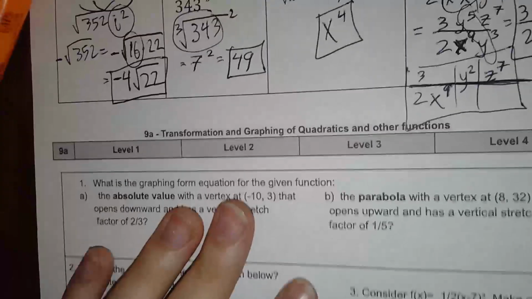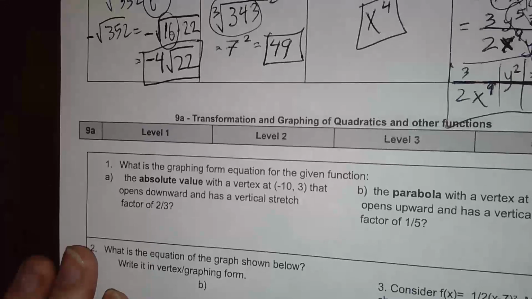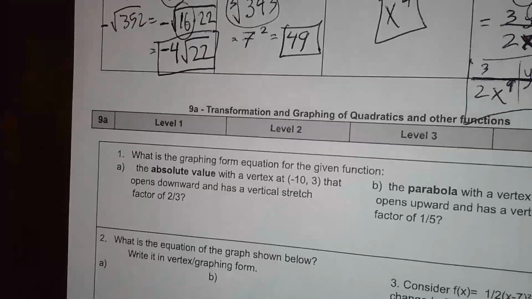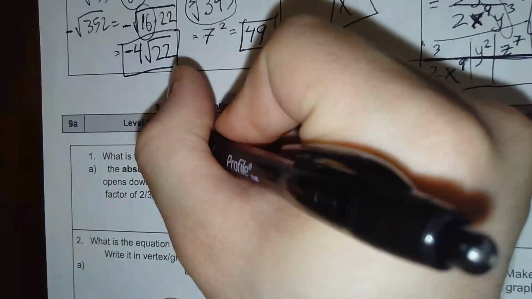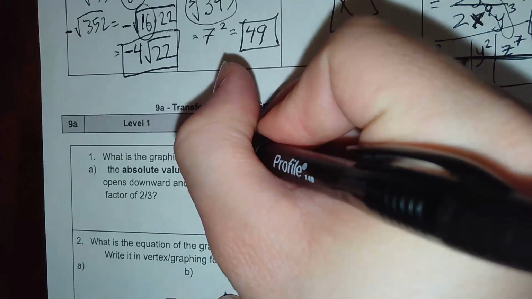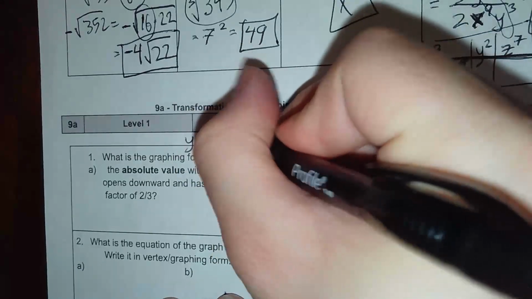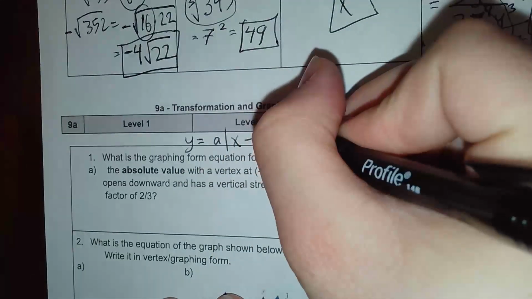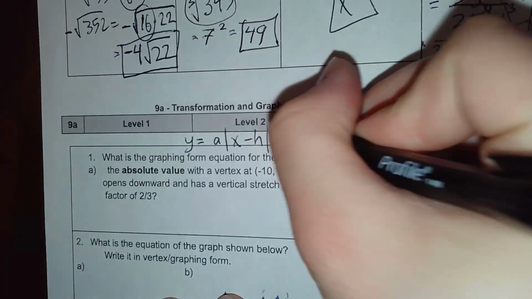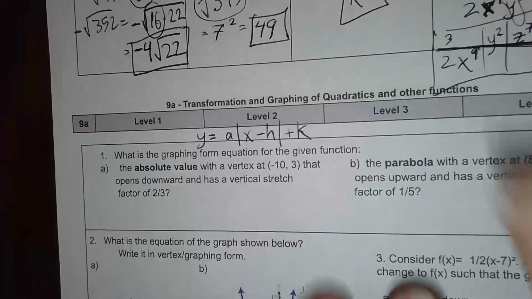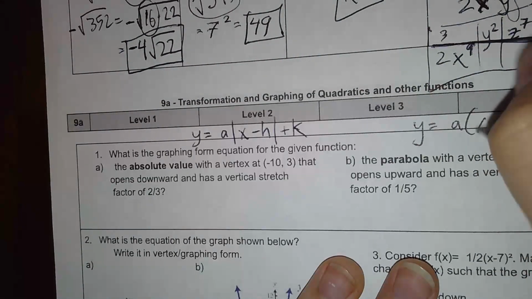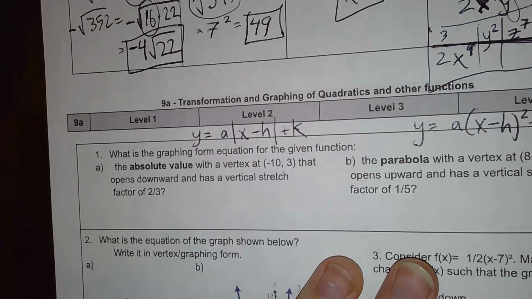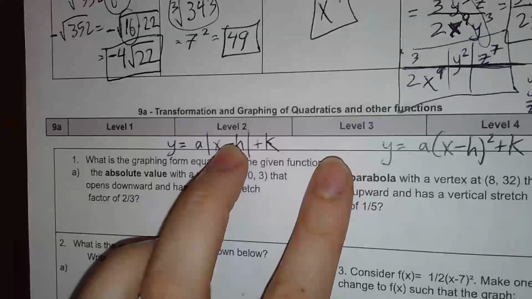Okay, finally we're going to go ahead and go over standard 9a, which is transforming parabolas and quadratics. So for this standard, it's either going to be an absolute value function, or it's going to be a parabola. Notice they're not very different, so it's all based on these two formulas.